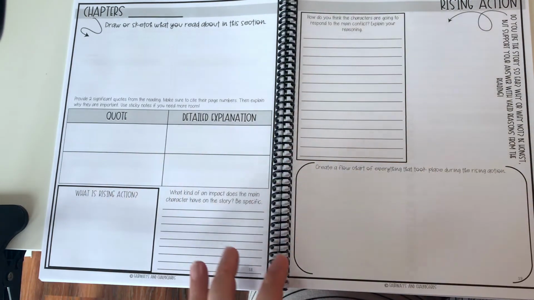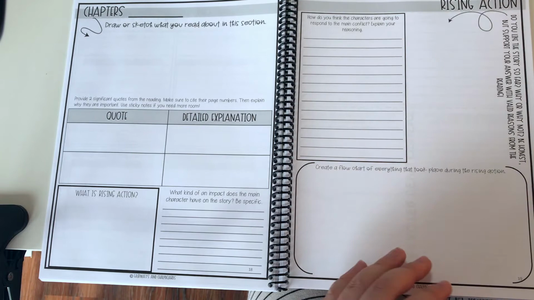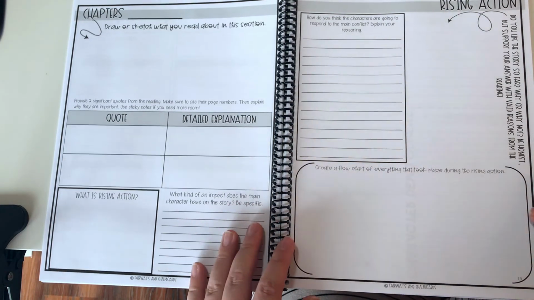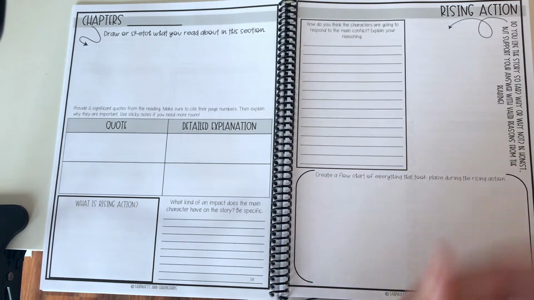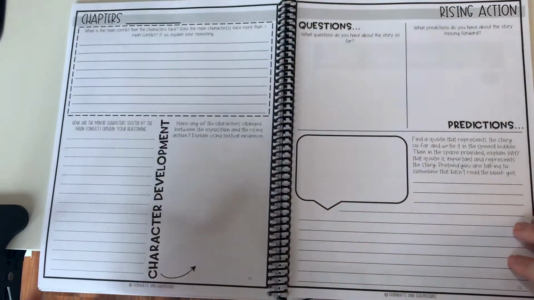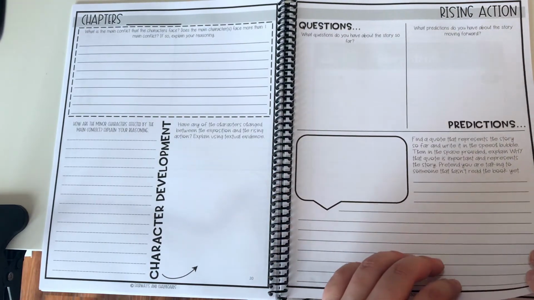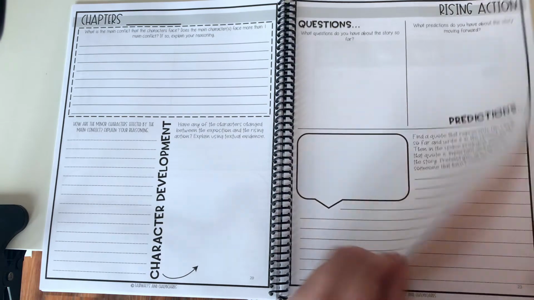There's all sorts of different activities where students can basically analyze the text in different media. And I think that that's really, really important. Instead of just giving them a list of questions and saying, all right, here you go, this is just set up a little bit differently. So again, rising action is 4 pages because this is oftentimes a big chunk of the novel.